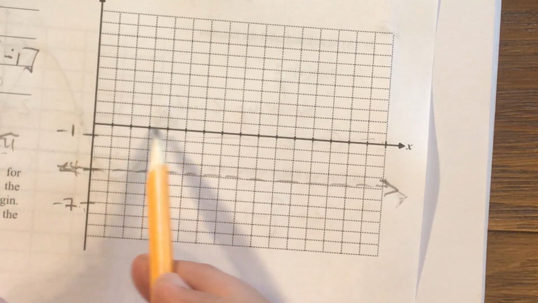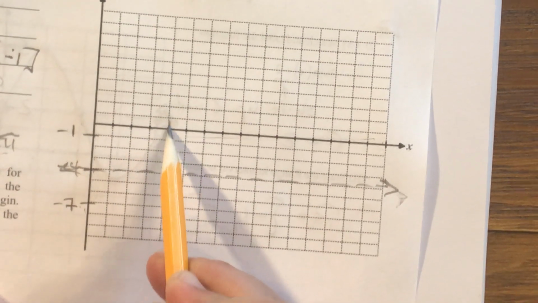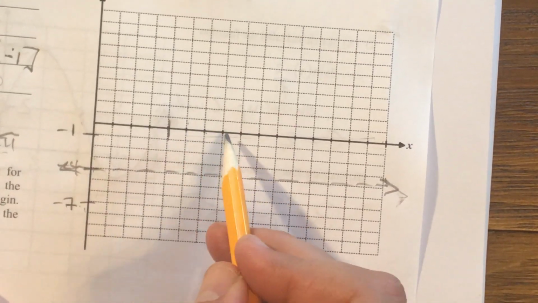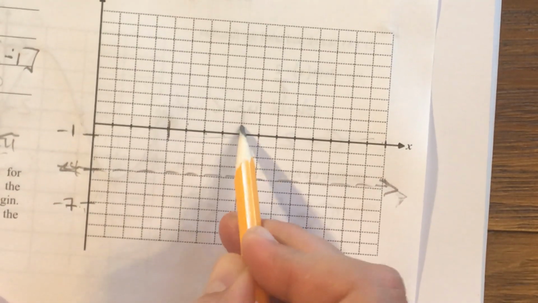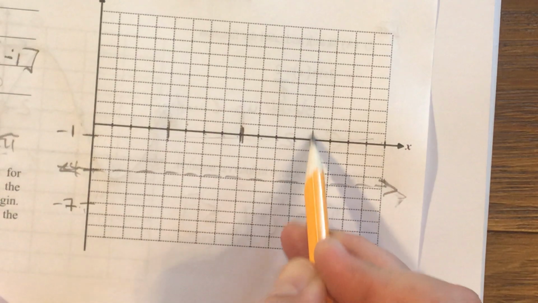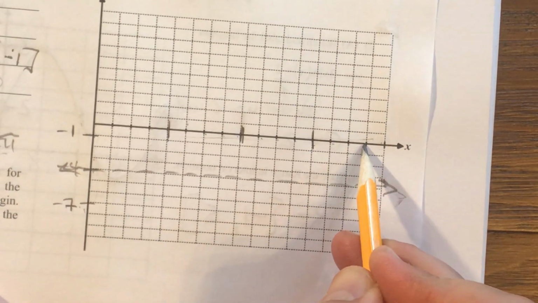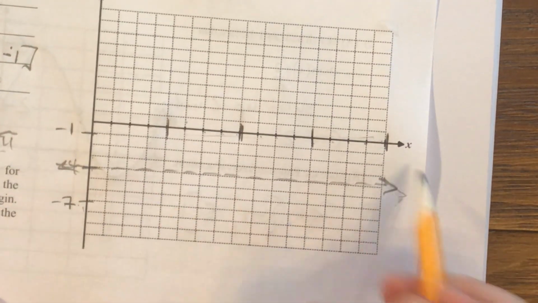Ready? 1, 2, 3, 4. There's the 4th line. I'm not going to label it 4 though. 1, 2, 3, 4. There's the 8th line. 1, 2, 3, 4. And 1, 2, 3, 4. There's the 16th line. But again, we're not going by ones.